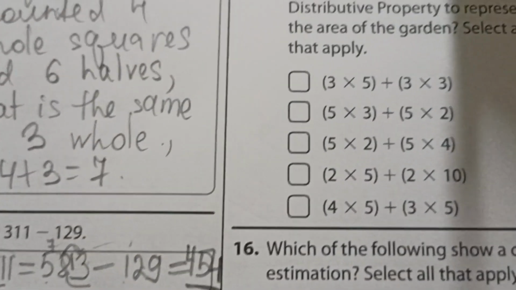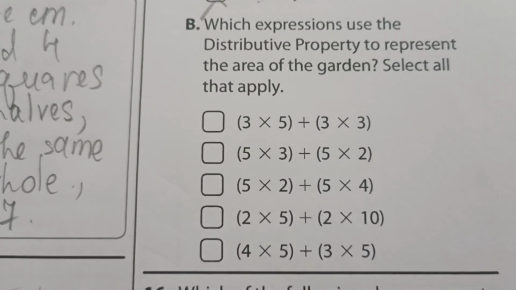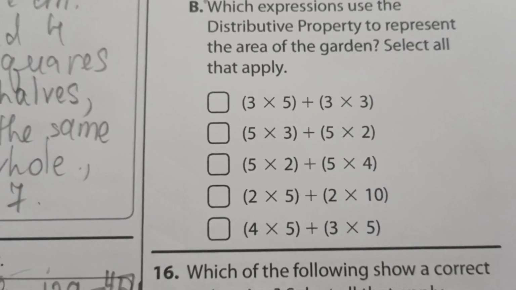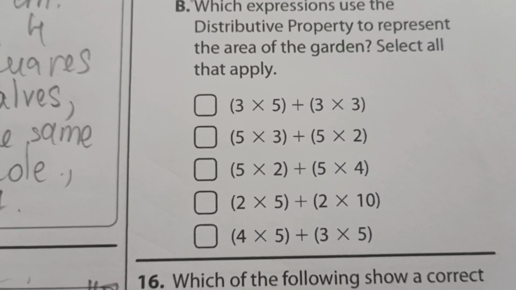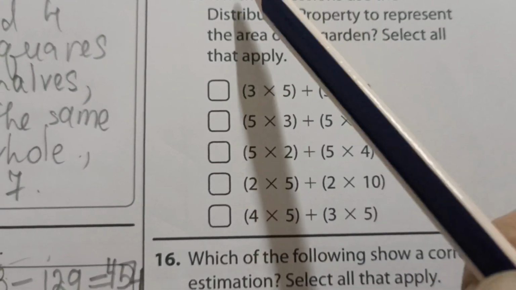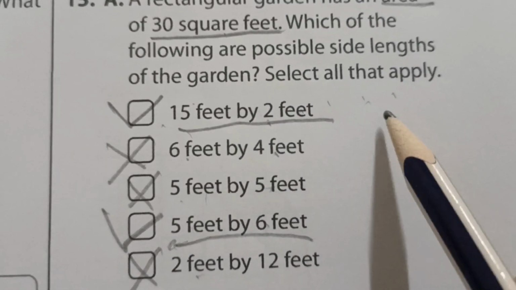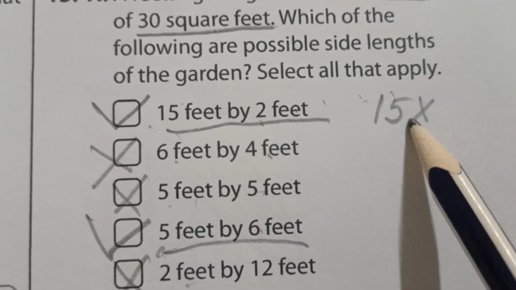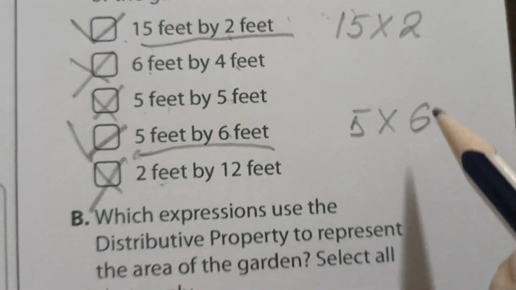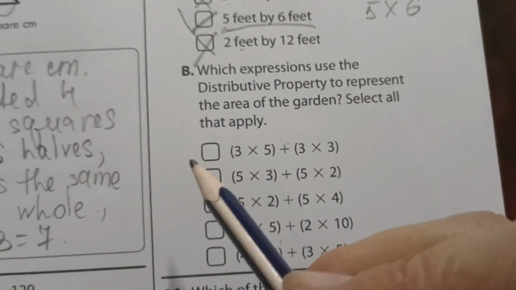Now, which expressions use the distributive property to represent the area of the garden? Select all that apply. Okay, again, distributive property is breaking apart. So let us say we have 15 by 2, and here we have 5 by 6, okay? Now we will check everything and see what we have here.